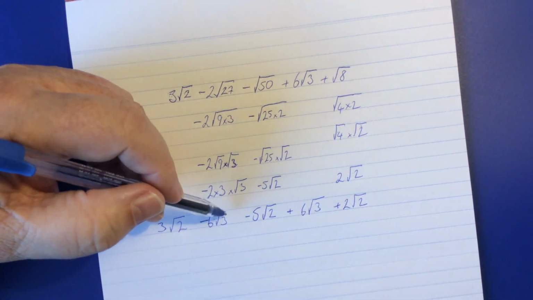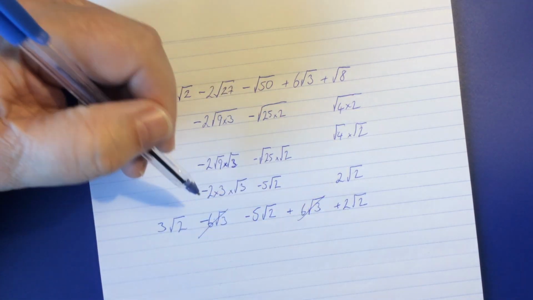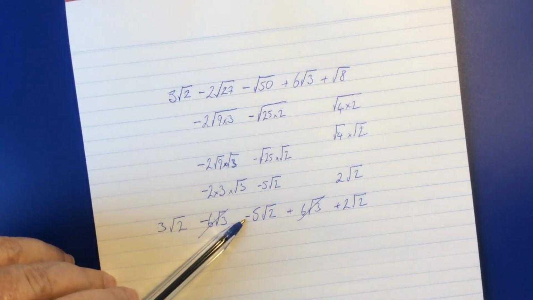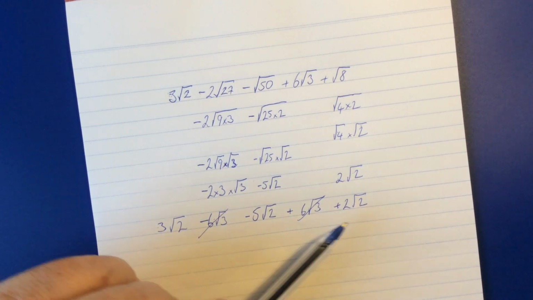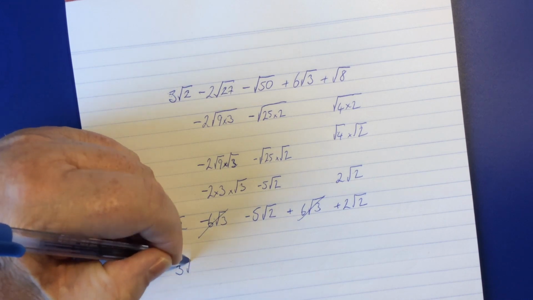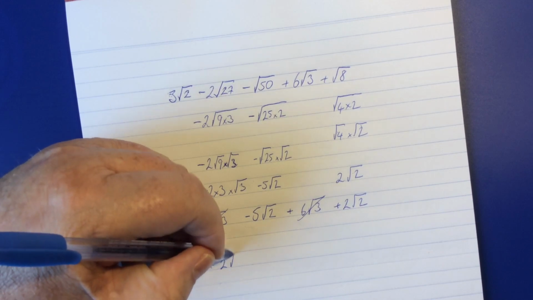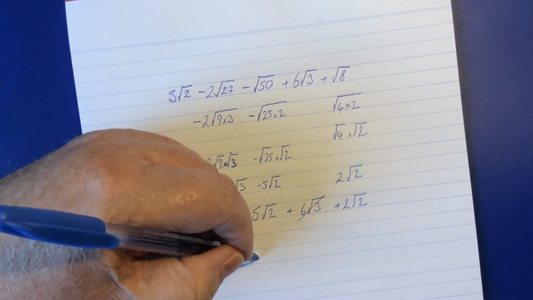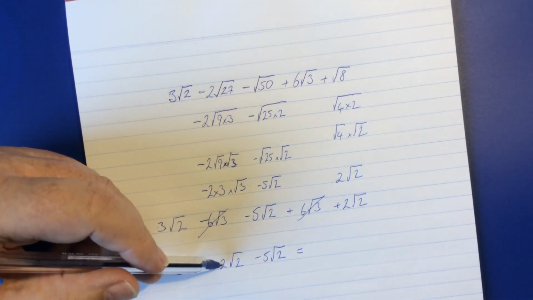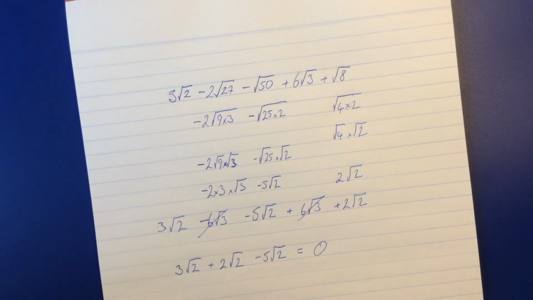So let's do some tidying up. Negative 6 root 3 and positive 6 root 3 cancel out. And we have 3 root 2 minus 5 root 2 plus 2 root 2. So let's get these in a slightly different order so that you can see exactly what is happening. Well, 3 and 2 is 5, minus 5 is 0. That's our answer.